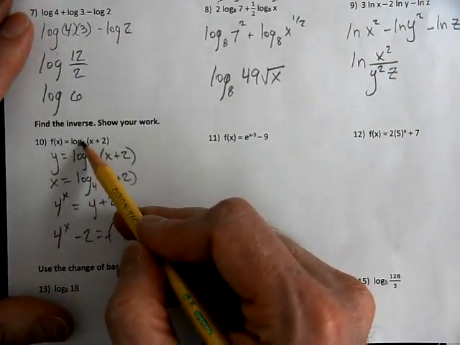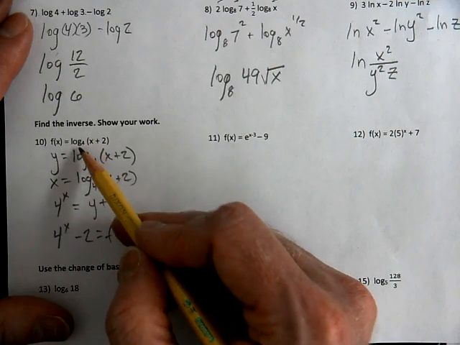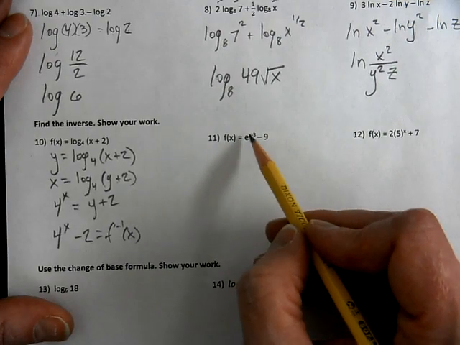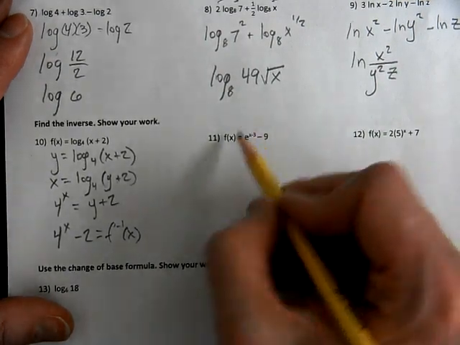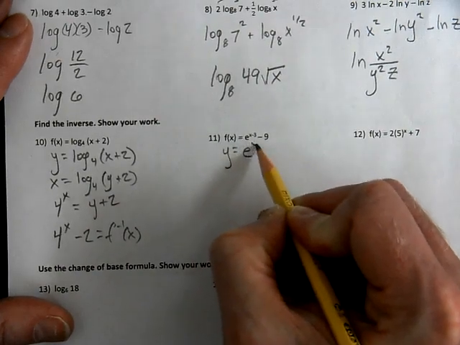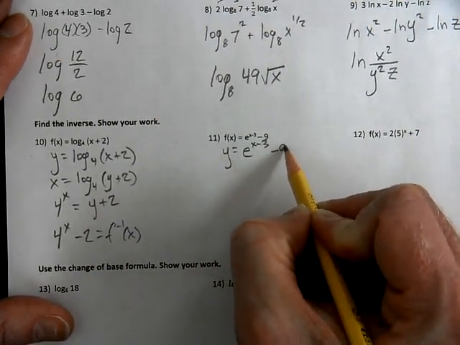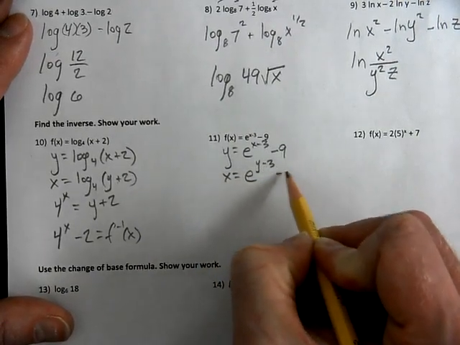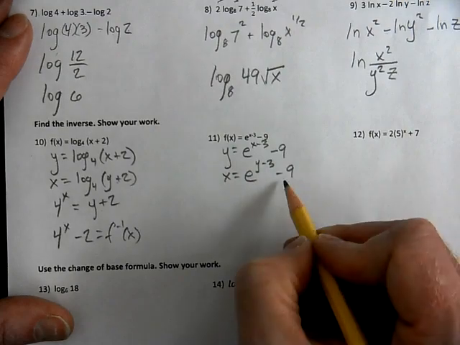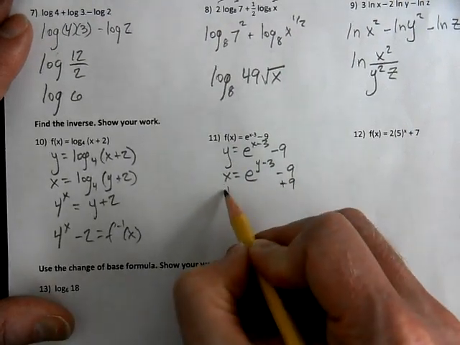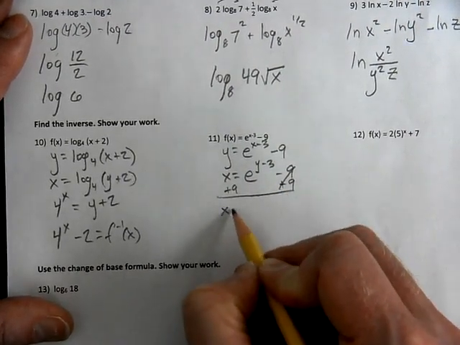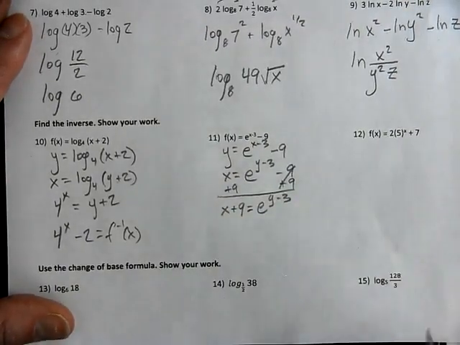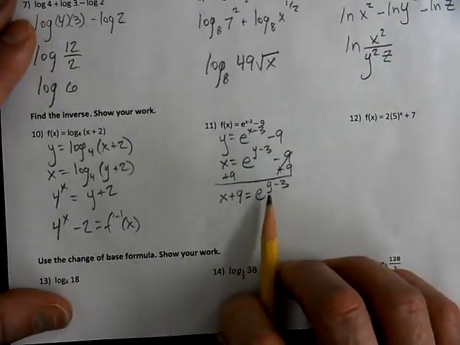That's a logarithm. A logarithm's inverse is exponential. The inverse of exponential is a logarithm. Start out with y. Then we're going to switch our x and the y. Add the 9 across. Now we've isolated this exponential.